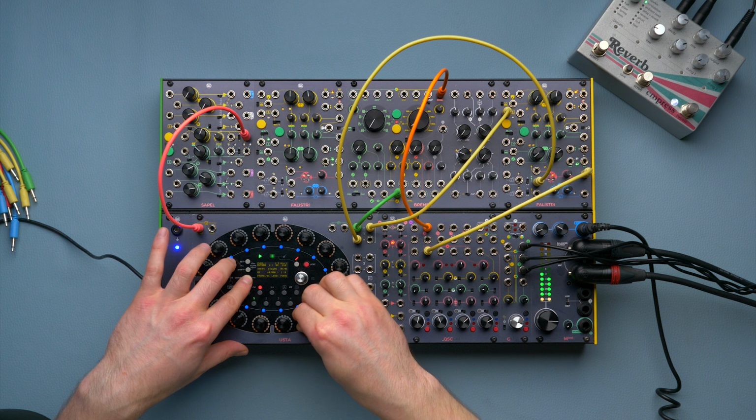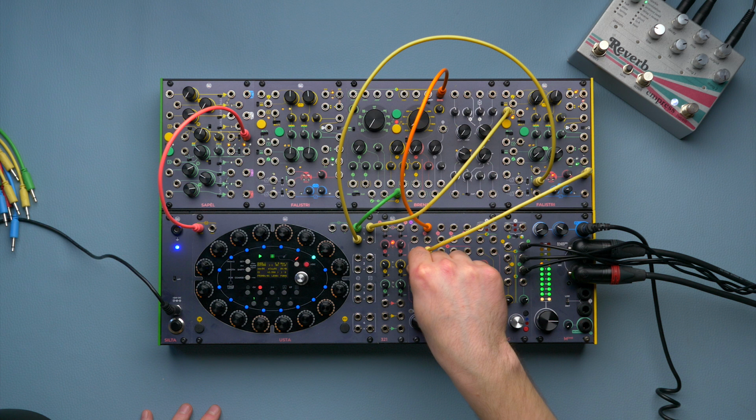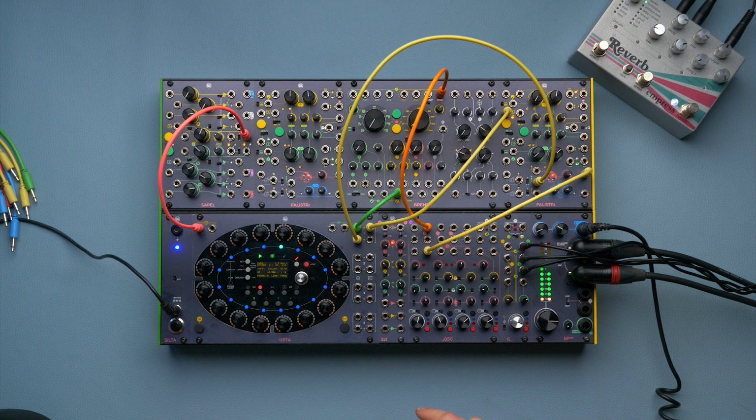I can crank it up a little bit more, and you can clearly hear and see the difference in amplitude between these two voltages.